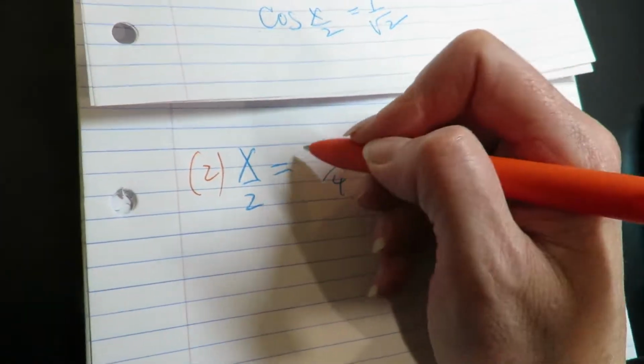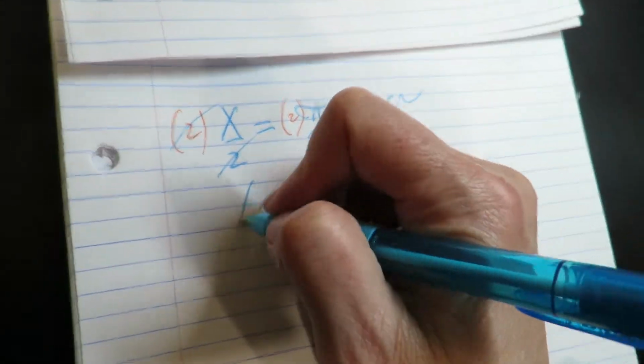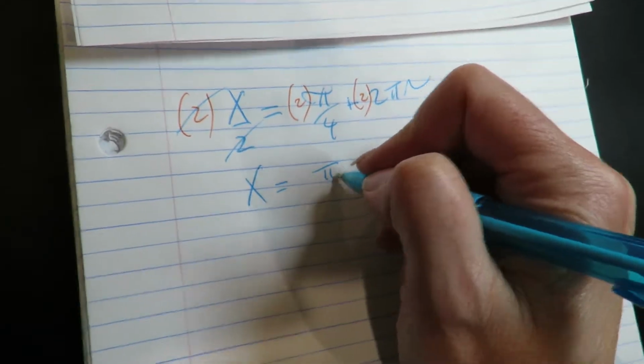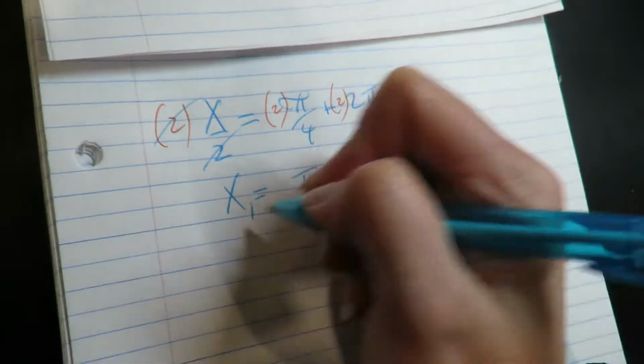So now I have to multiply everybody by 2 to get rid of this here. This reduces to pi over 2. And then 2 times 2 is 4 pi n. So that's the first answer.